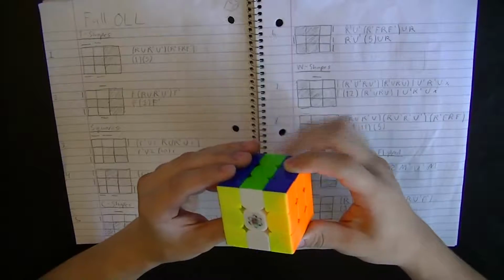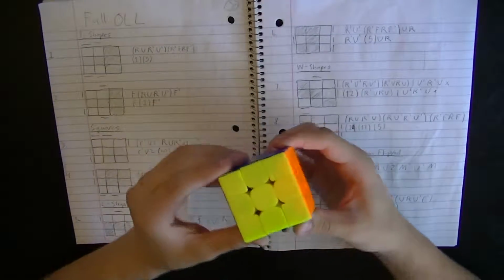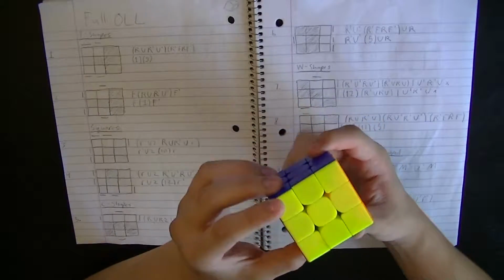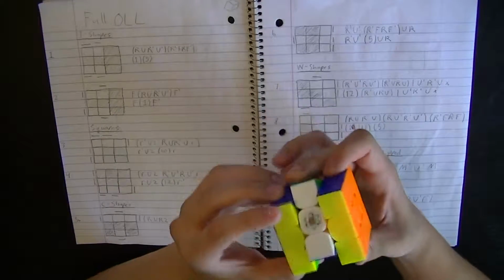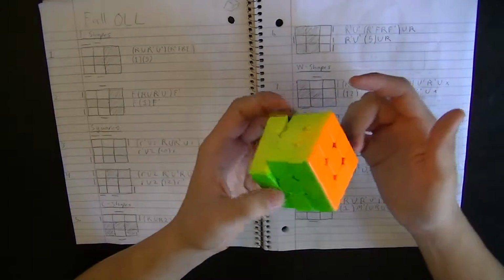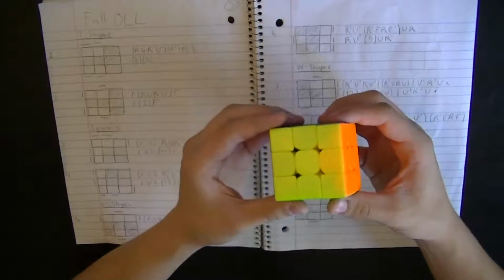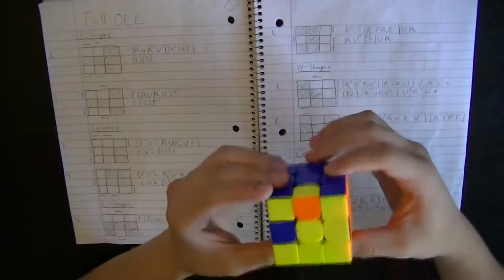This is middle slice. I had them reversed. So this is regular M, this right here, and then this is M prime, and I had them reversed. So that kind of messed me up a little bit for a while.